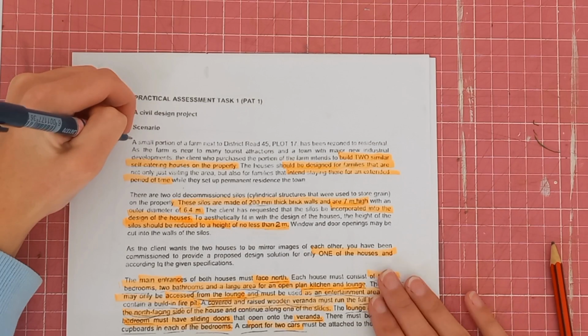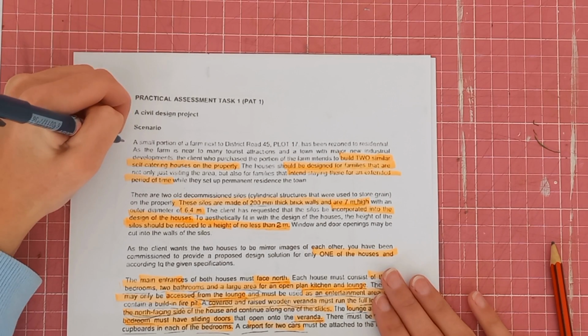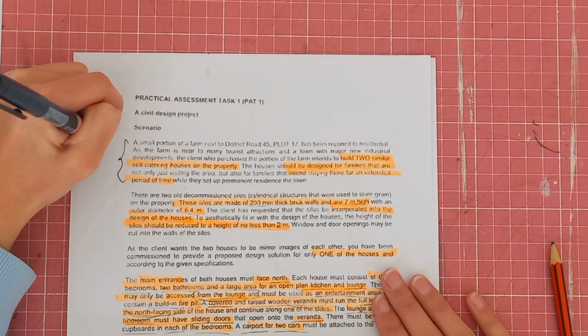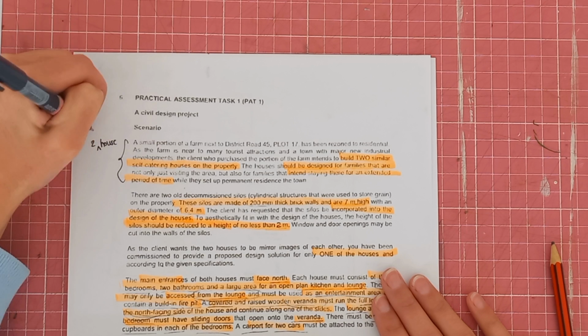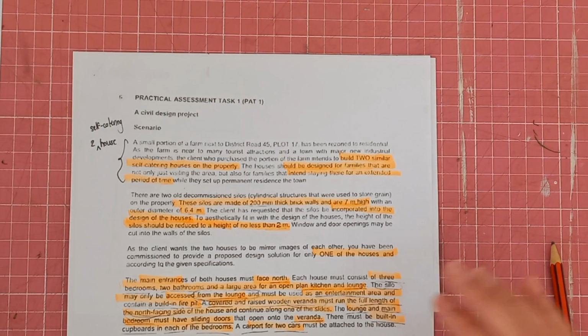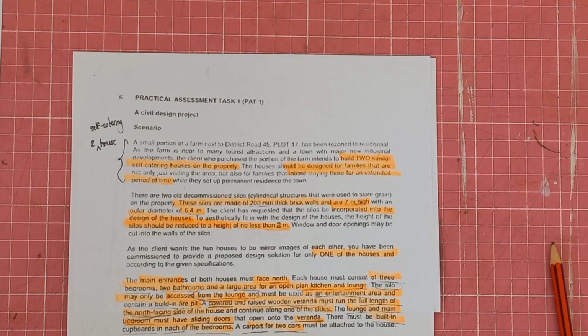okay, your brief background to the project might be that two self-catering houses that were previously farmhouses need to be redesigned so that they can be used as a short-term rental or even as a holiday destination, something like that.